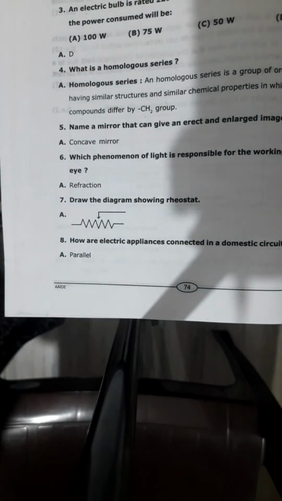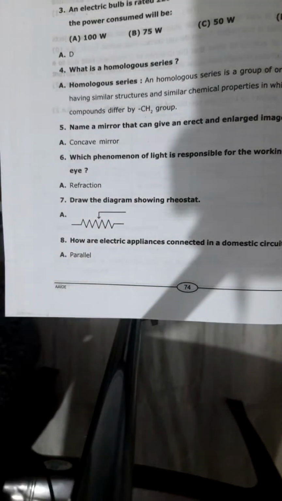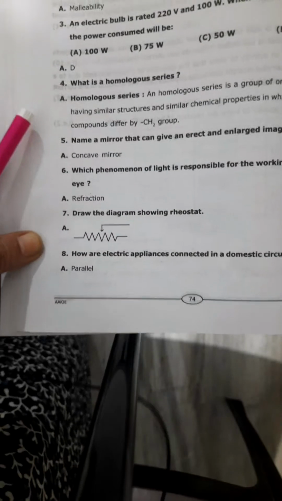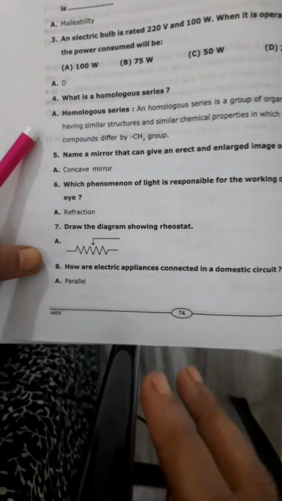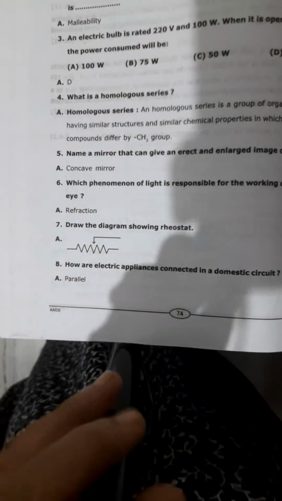Okay, next one. Why are many late today? So let's recall back. I feel like in this direction only it is looking better. You can see it clearly. Here.